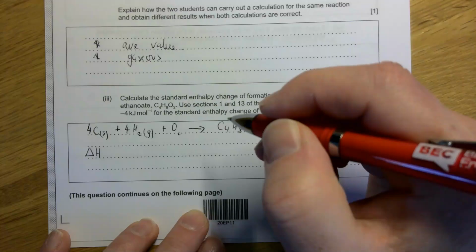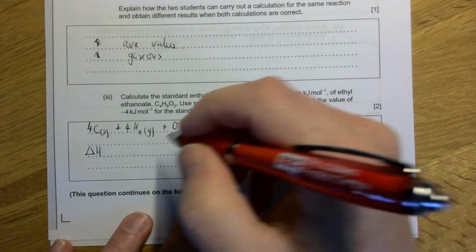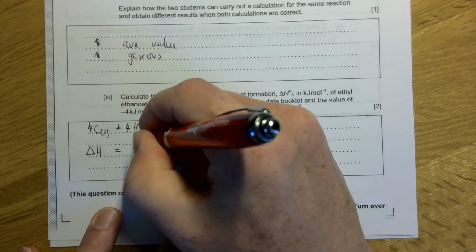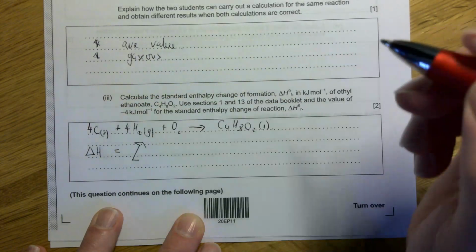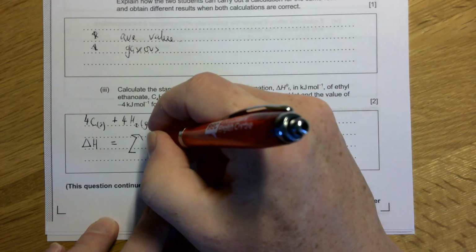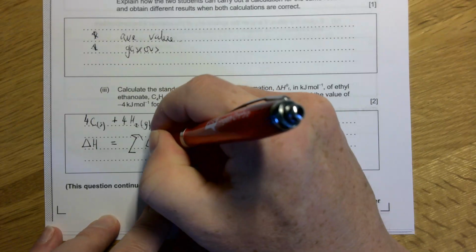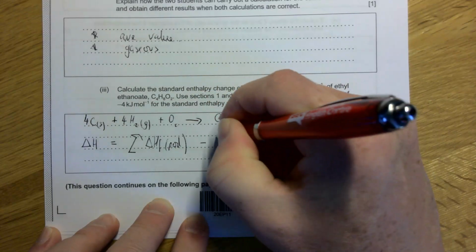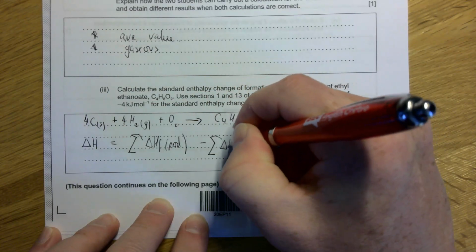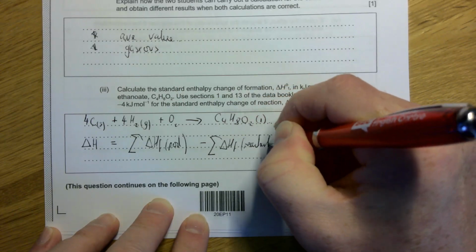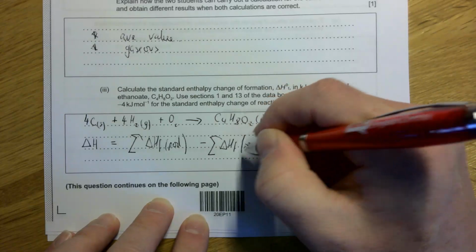The enthalpy change for a reaction is equal to the sum of the enthalpy changes of formation of the products, take away the sum of the enthalpy changes of formation of the reactants. Now, how do we tackle this question though?